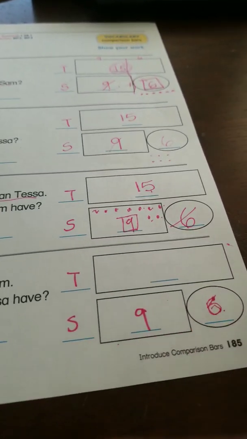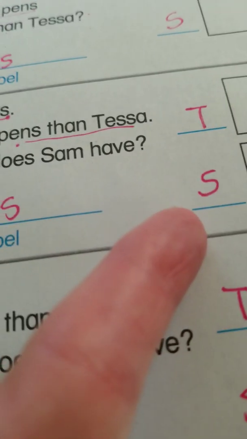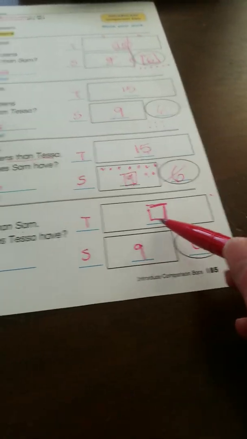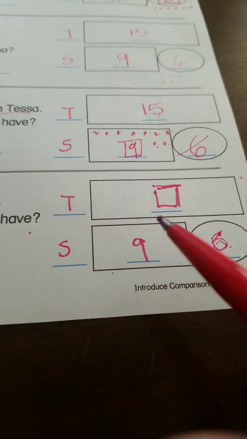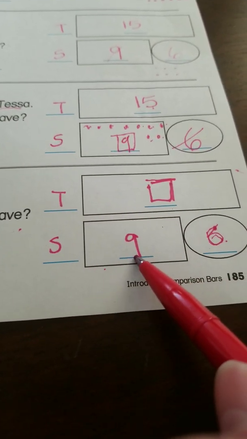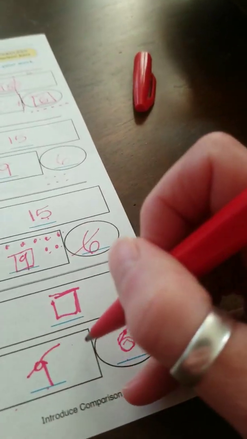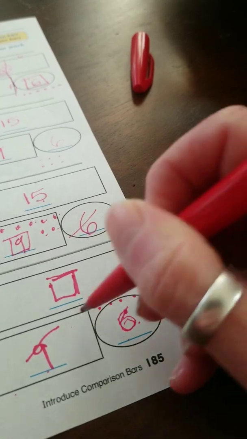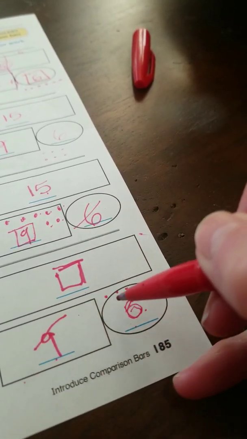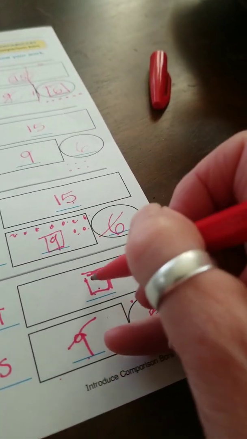So there's 9 and there's 6. And this time I don't know how many Tessa has. This time they're asking me how many pens does Tessa have. For this kind of problem, all I need to do is add 9 plus 6. So I go 9, 10, 11, 12, 13, 14, 15. I put 6 dots up here. I go 9, 10, 11, 12, 13, 14, 15. And I see that my total is 15.